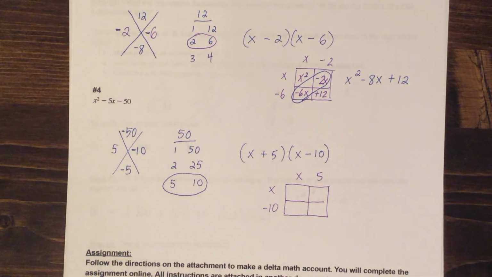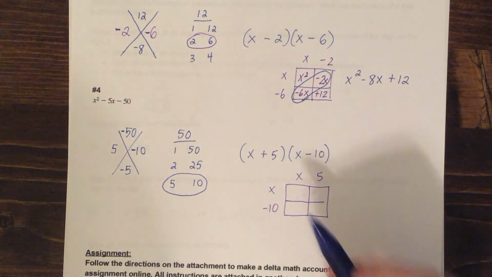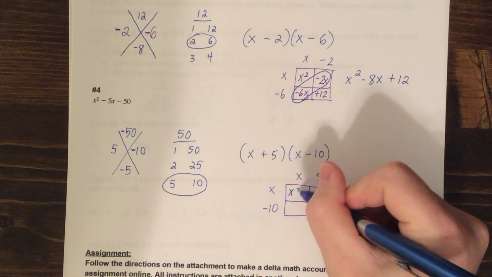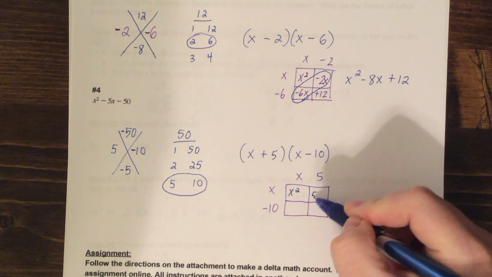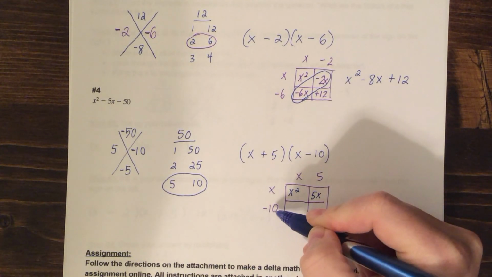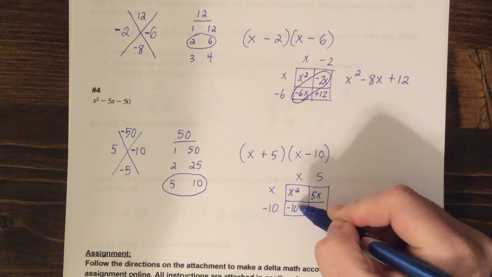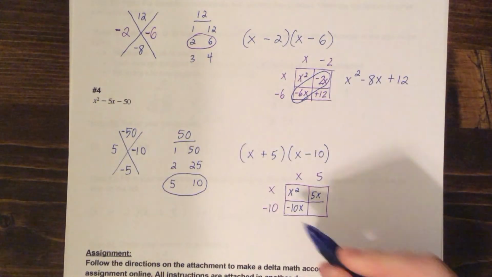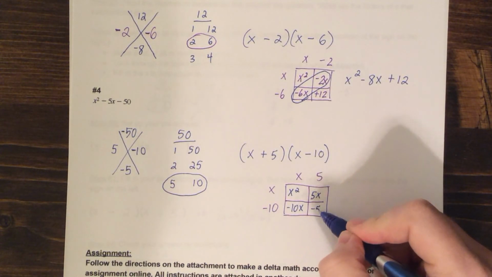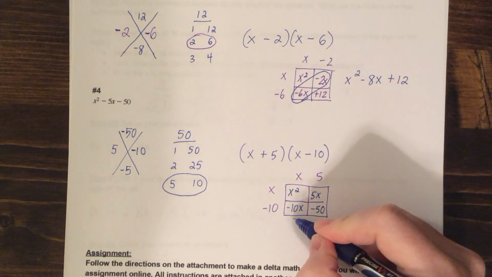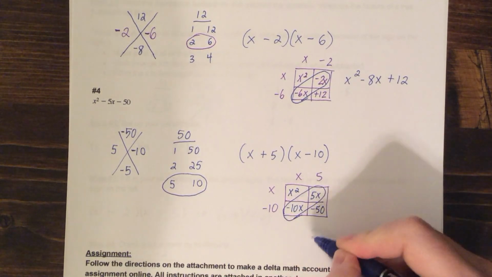All right, so we have x plus 5, x minus 10. X times x is x squared. X times 5 is 5x. -10 times x is -10x. And -10 times 5 is -50. Like terms right here.